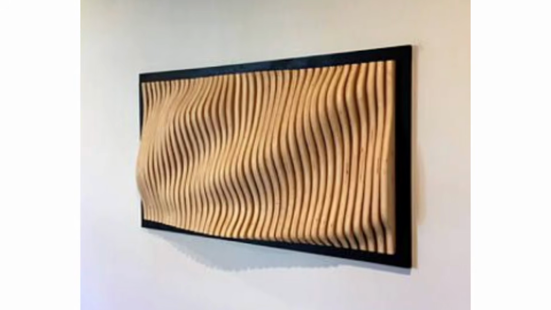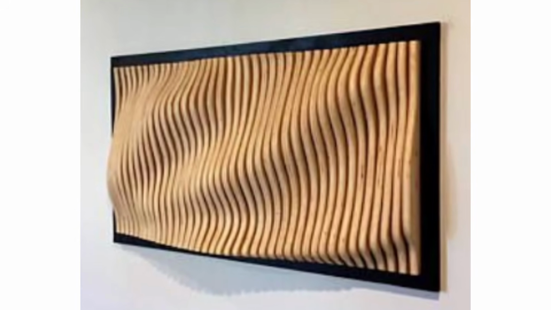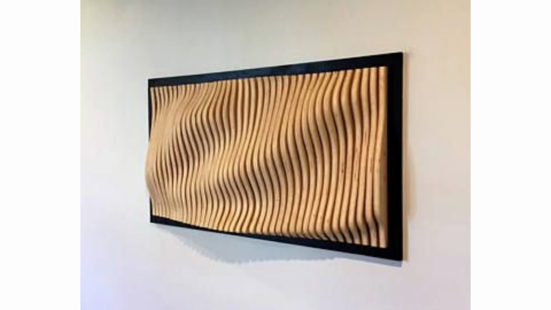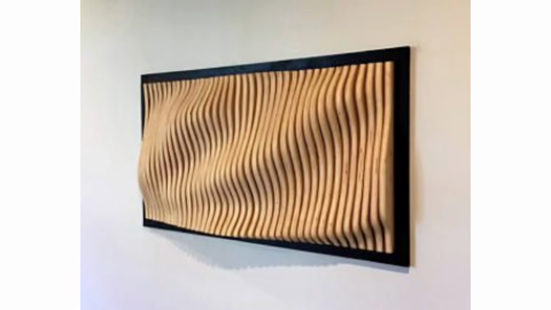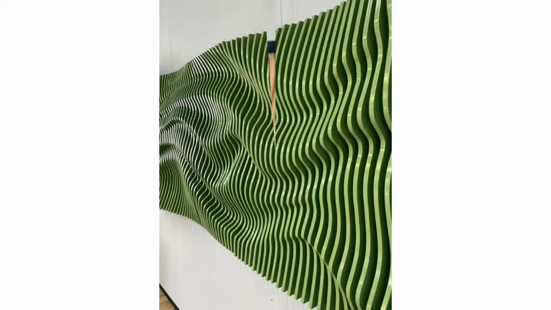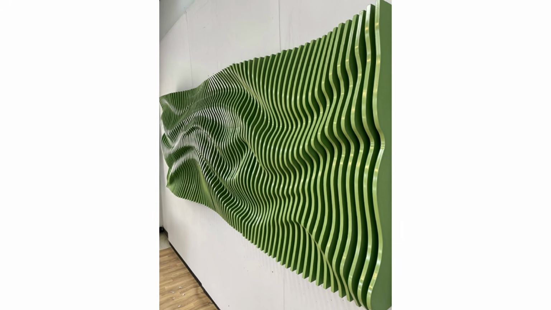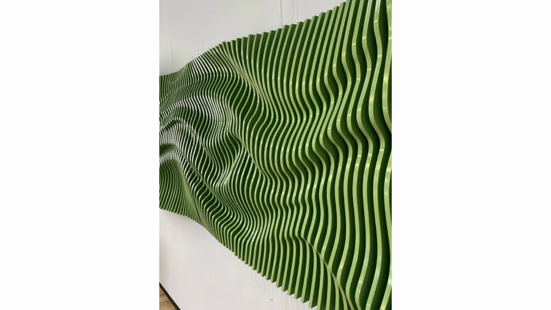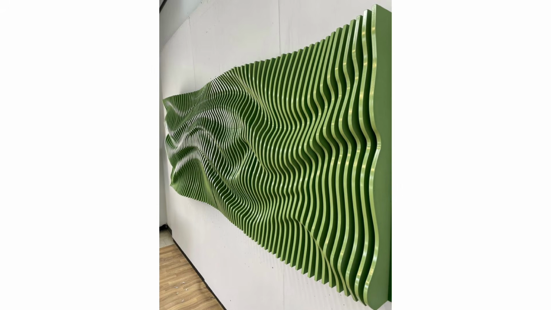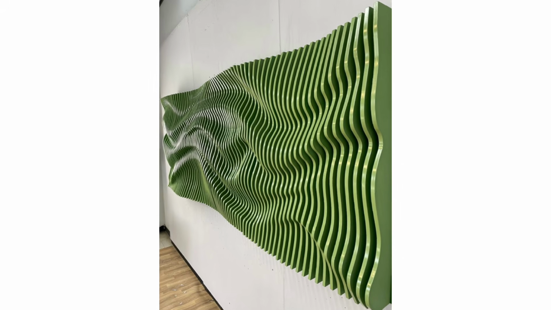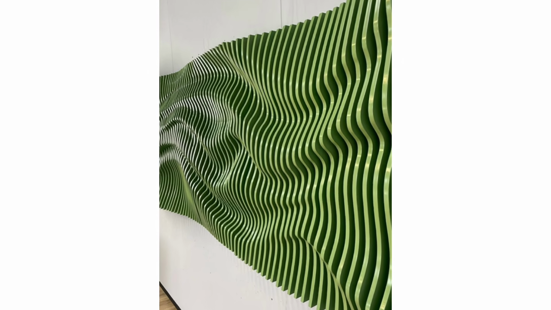Integrating the magic into your space. One of the most common questions is, will this look good in my home? The answer is an emphatic yes, provided you understand the scale. For smaller spaces, a localized parametric feature, perhaps centered behind a sofa or as a focal point in an entryway, adds a touch of luxury without overwhelming the room.